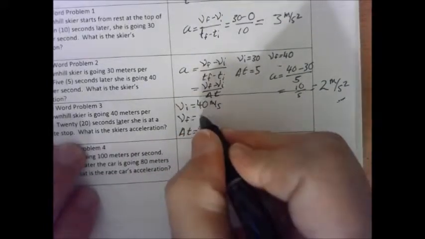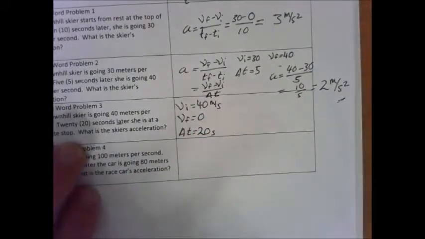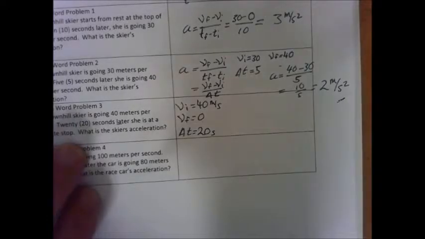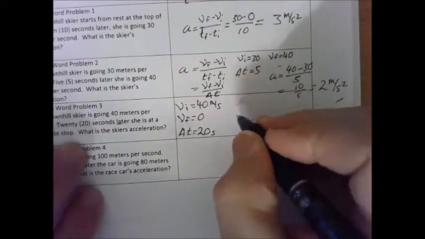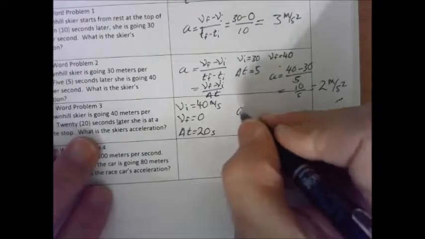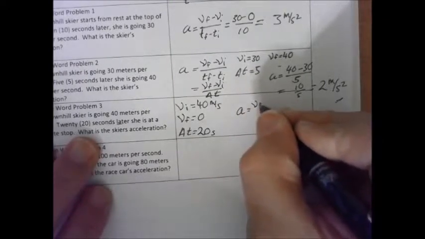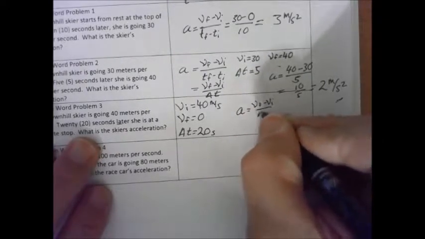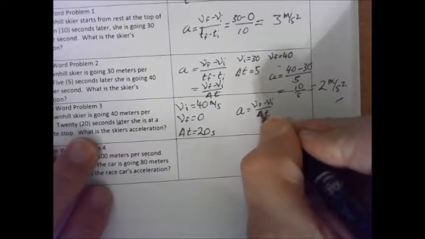So her final velocity is a complete stop of 0 meters per second. Now, what is the skier's acceleration?